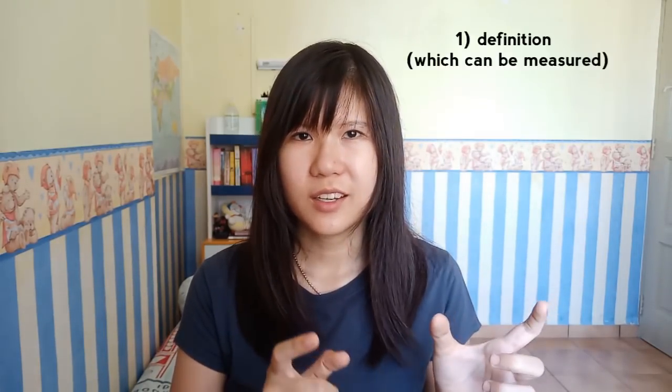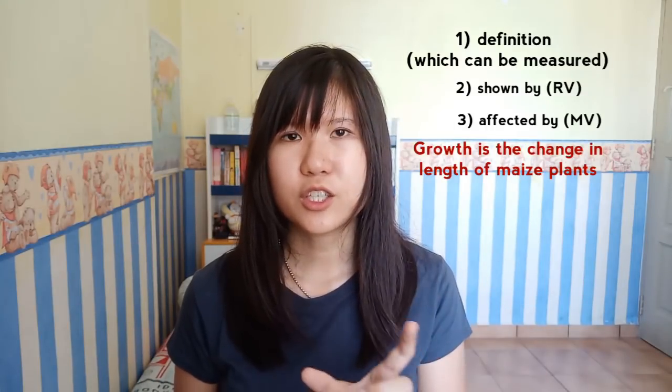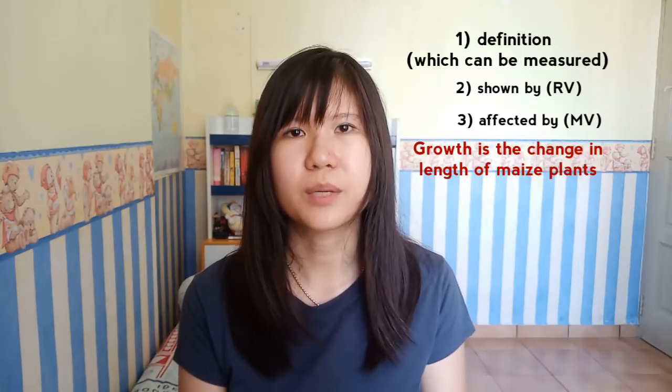H is on operational definition, and to get full marks for operational definition, you need to have the definition shown by RV and affected by MV. So for example, for this question, they ask for the operational definition of growth. So you are going to say that growth is the change in the length of maize plants, which is something that you can measure from the experiment.